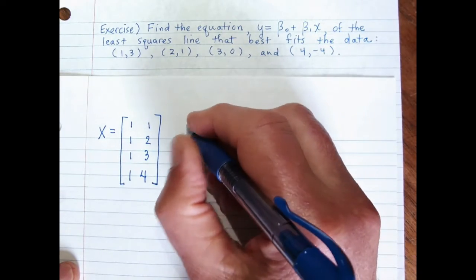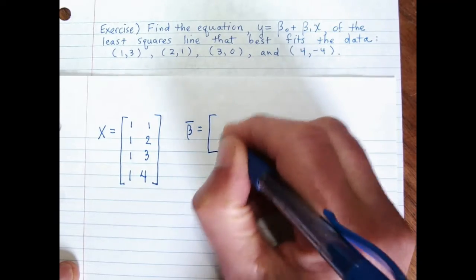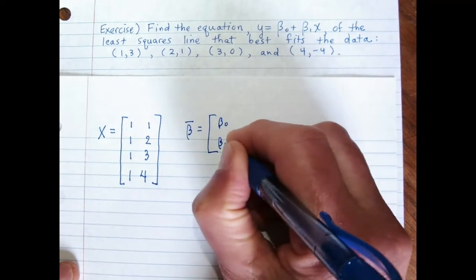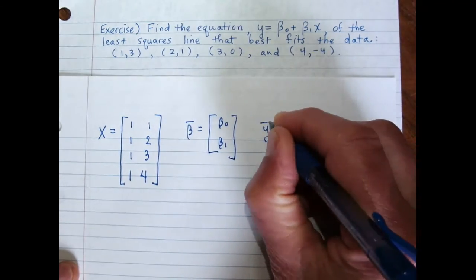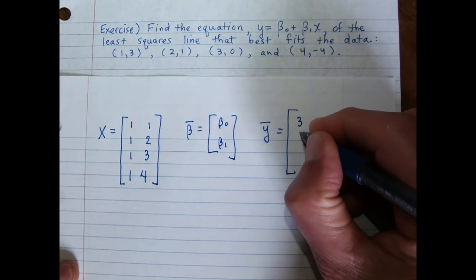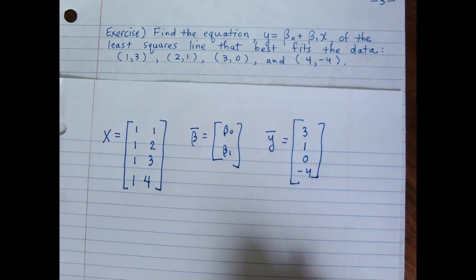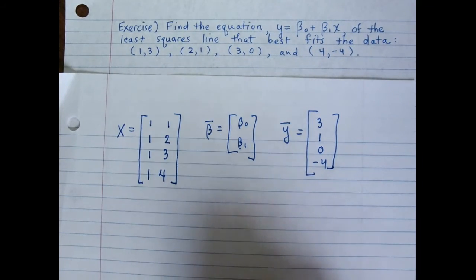And of course, beta is beta 0, beta 1. And my y vector here will be 3, 1, 0, negative 4, the y coordinates.